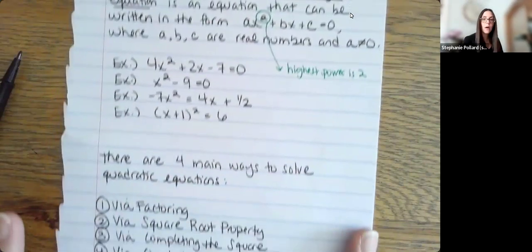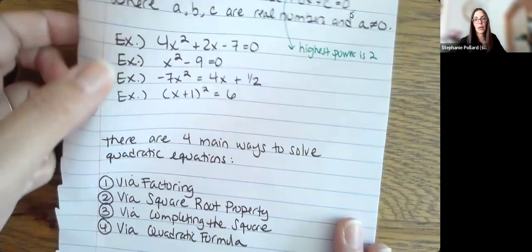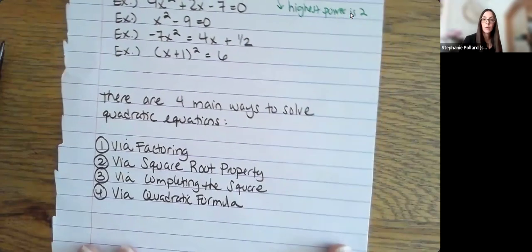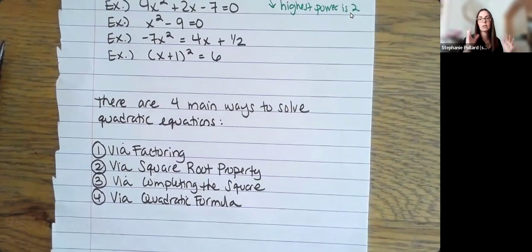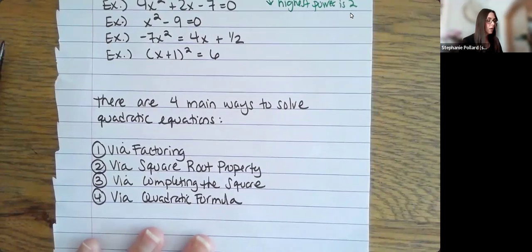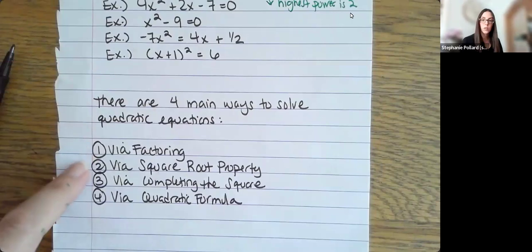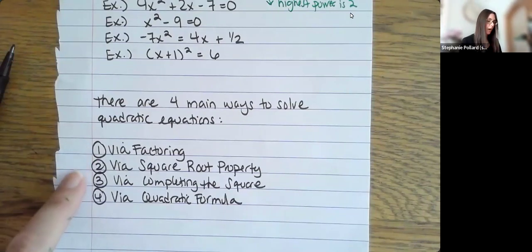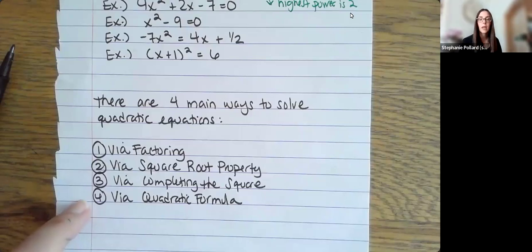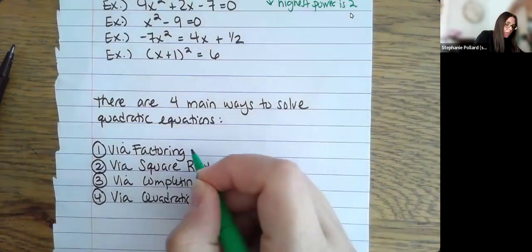Now, there are 4 main ways to solve quadratic equations. And there'll be videos on each of the different strategies, just one at a time. The 4 main ways are as follows. Some quadratics can be solved by factoring, some using the square root property, completing the square, and what's called the quadratic formula.